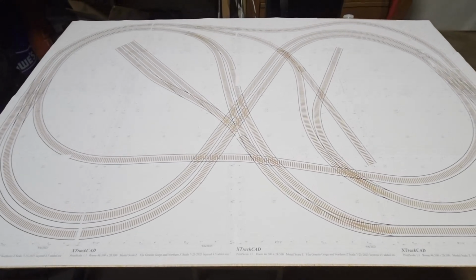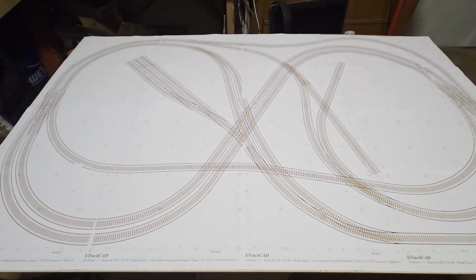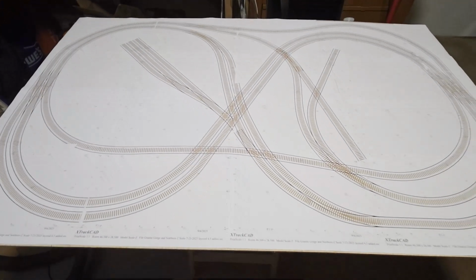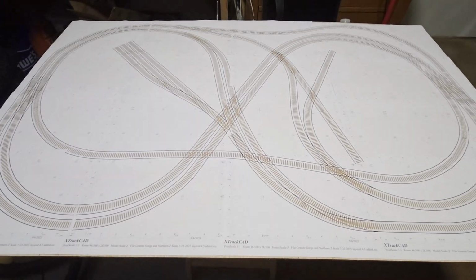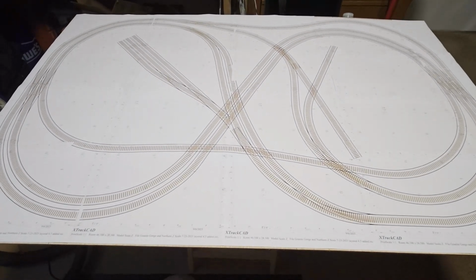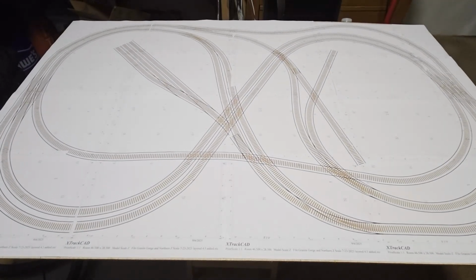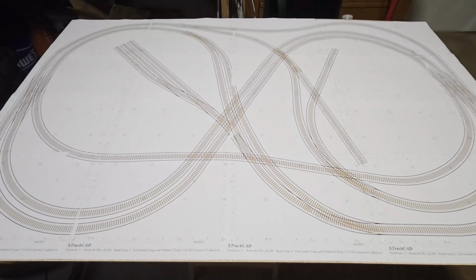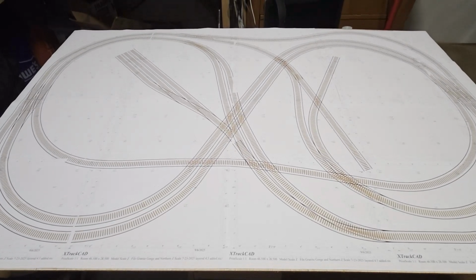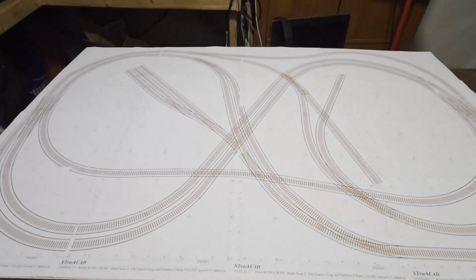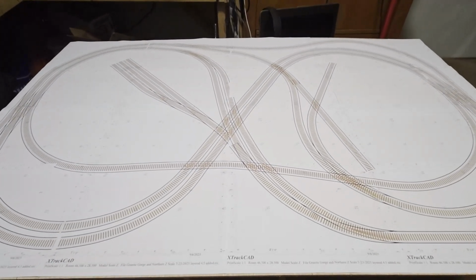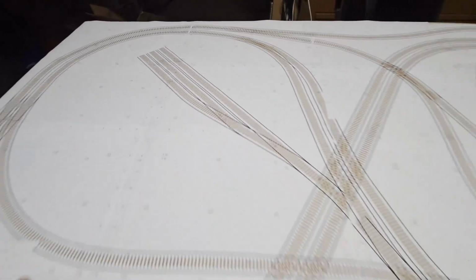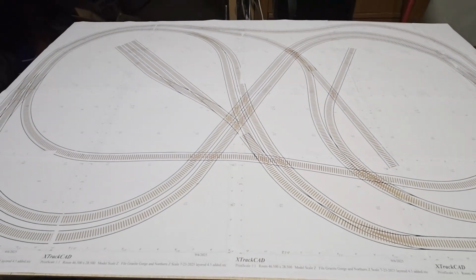All right, so I finally got my layout template assembled and taped together, and this is what it looks like. And I'm revisiting an idea that I had very early on in this little project, which is to flip the operator side to the other side of this layout. Right now, as it stands, there's a couple things that I don't like. Number one is that yard. This yard over here is a little bit far away from the operator at this point.